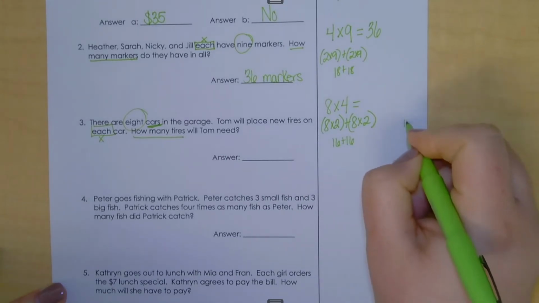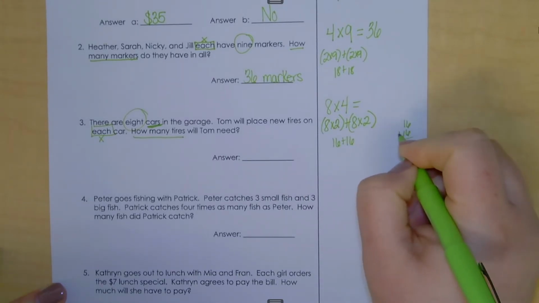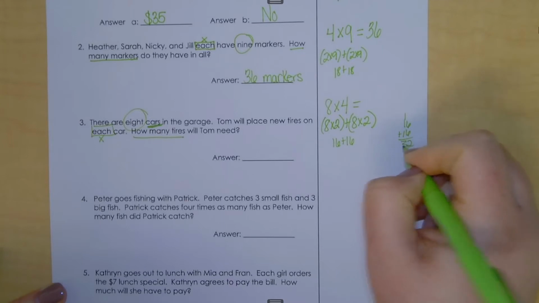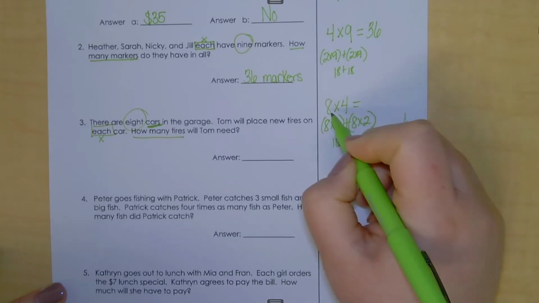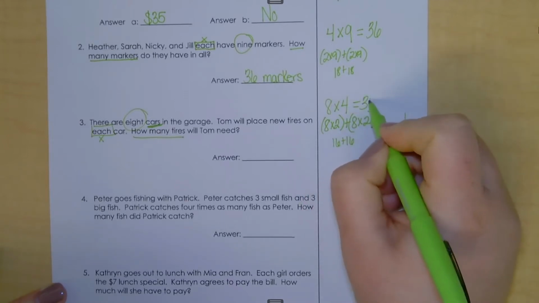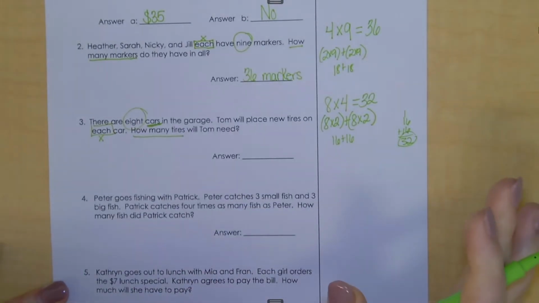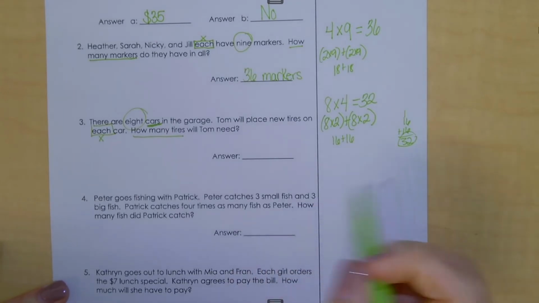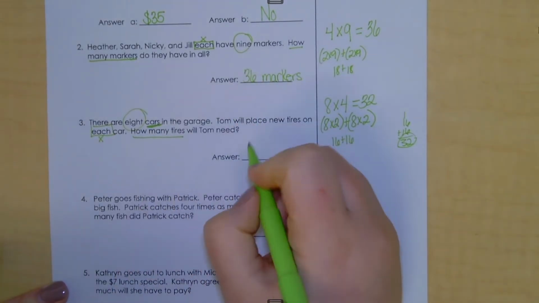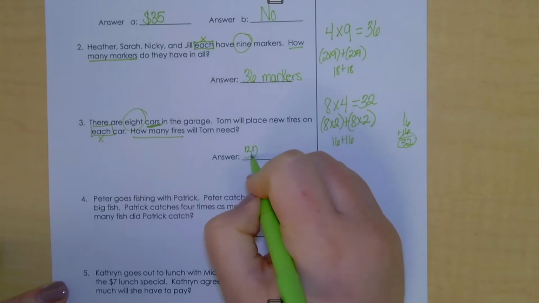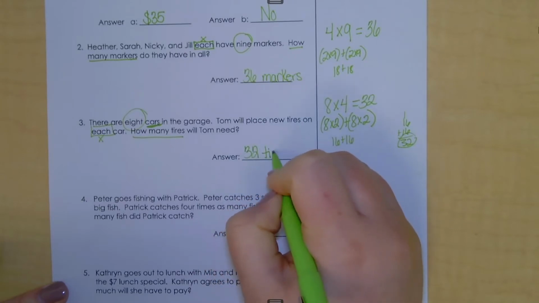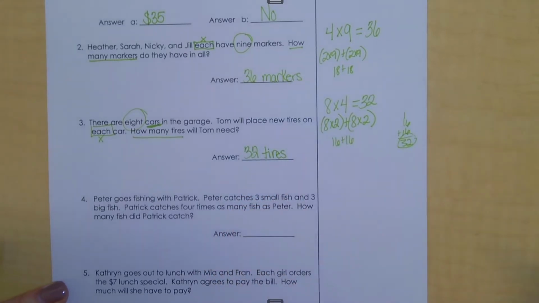So I'm going to go over here and do it vertically. So I know that 8 times 4 is 32. Okay? There's many different ways that you could have solved for this, but the answer should always be the same. So how many tires will Tom need? He will need 32 tires.